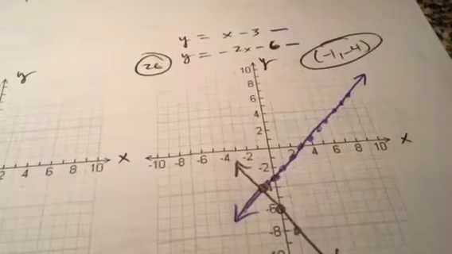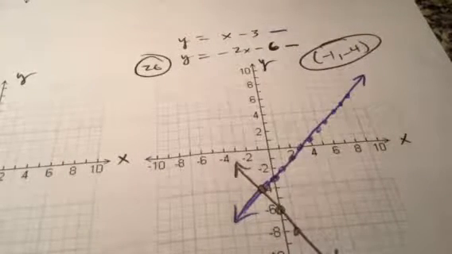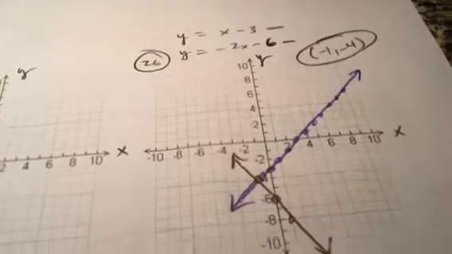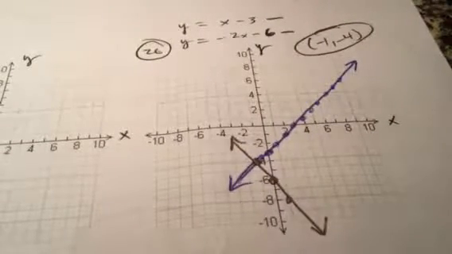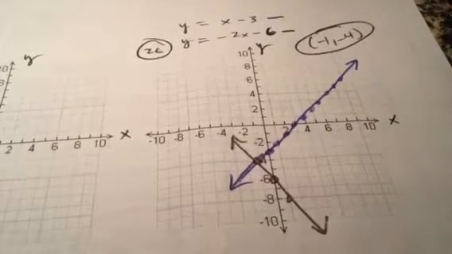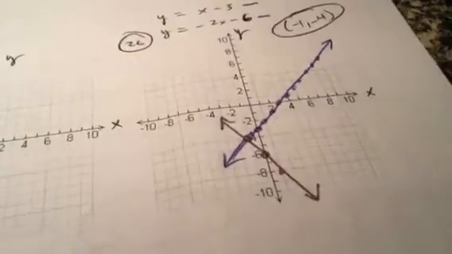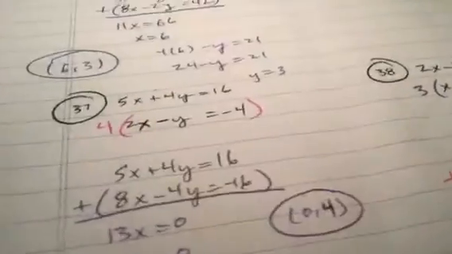Here's the answer for 26. The first equation has a y-intercept of 1, up 1 over 1. Second one, you go down 2 over 1, but that's going to go further away from the blue line, so you need to go up 2 and 1 to the left. They intersect at -1, -4. All right, folks, you will have 4 graphing questions tomorrow.